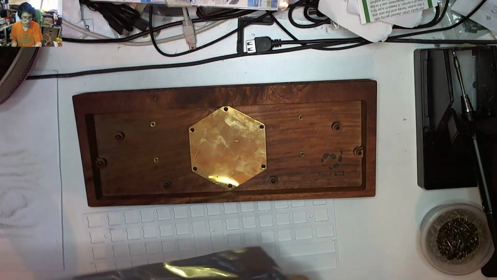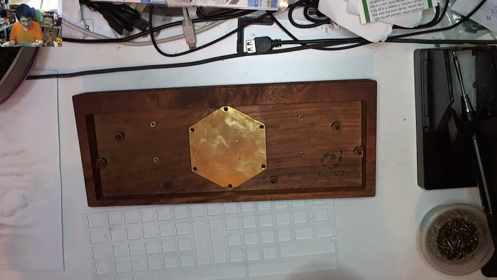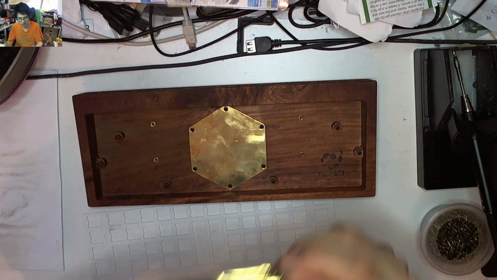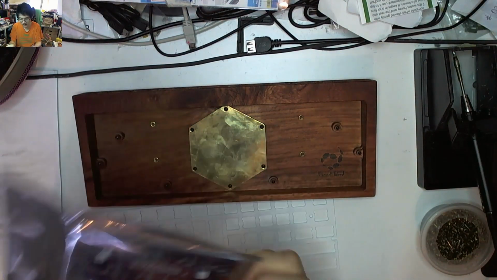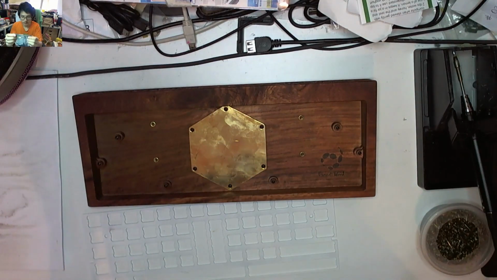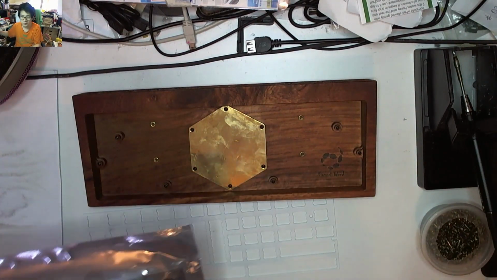Is this packet open? It's not even opened yet. Ooh. Okay. Well, that's good to know. We're going to have to cut it open anyway.